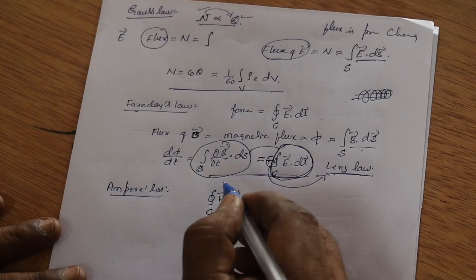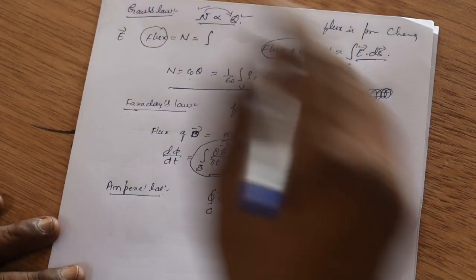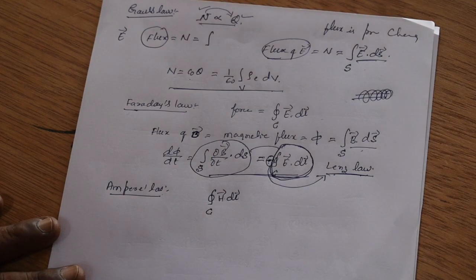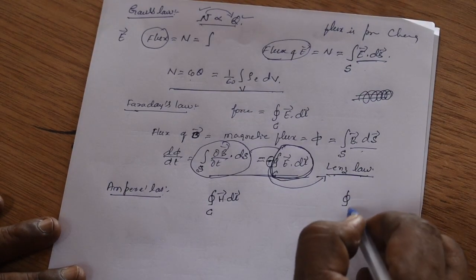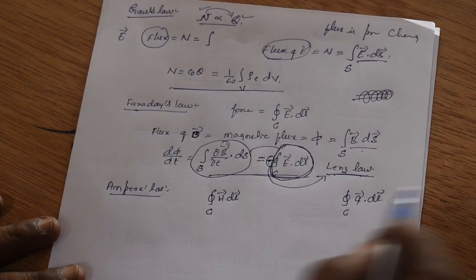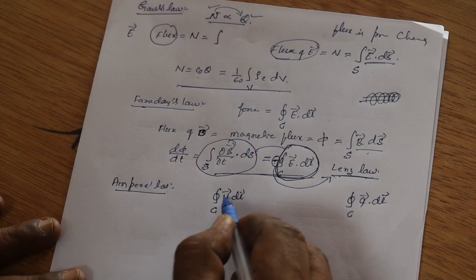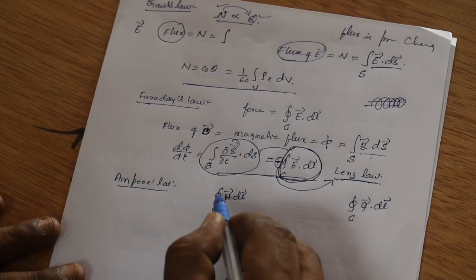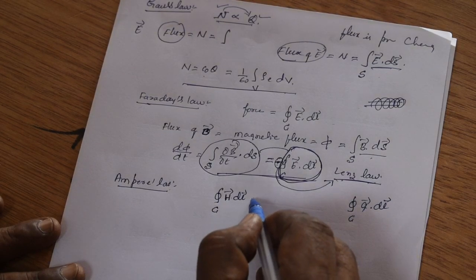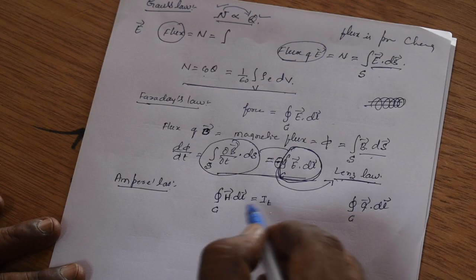You know the definition of circulation in fluid mechanics, which is given by the line integral over a closed curve C of q dot dl. That is due to velocity; here it is due to the magnetic field, that's why we have taken the magnetic field intensity H.